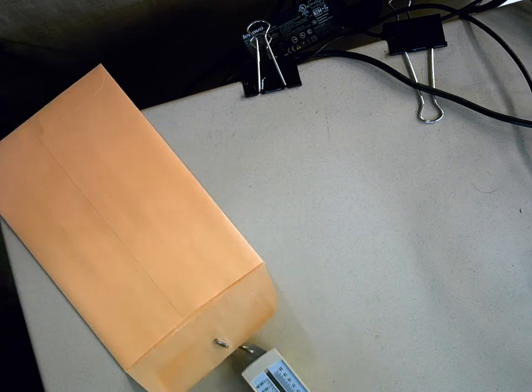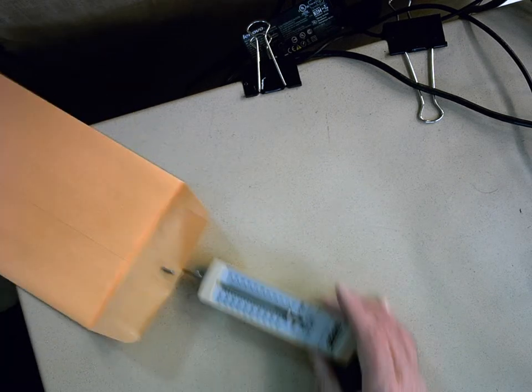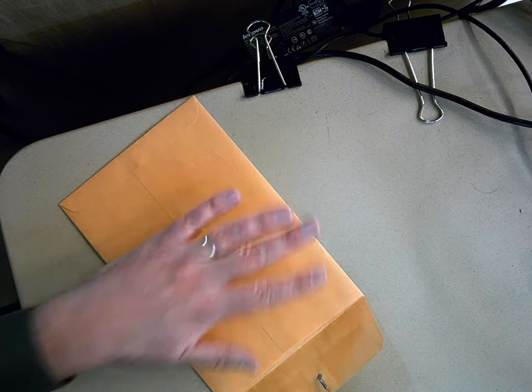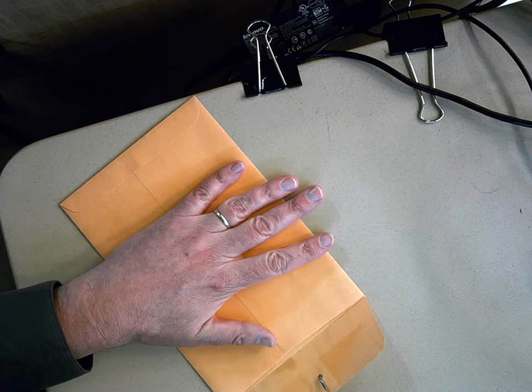When I pull this thing, it doesn't even move. So we're going to say that we have a negligible envelope here.